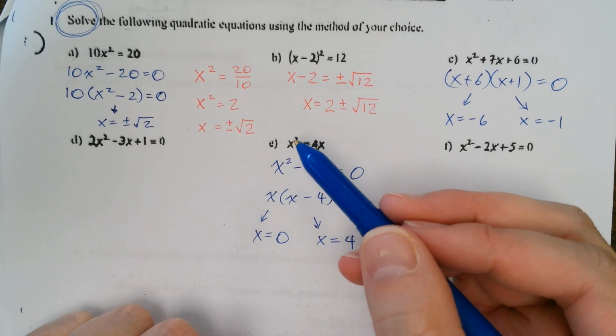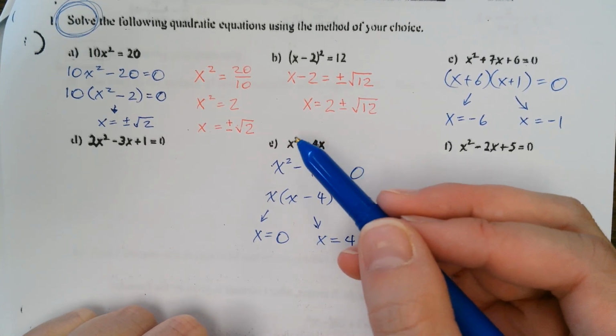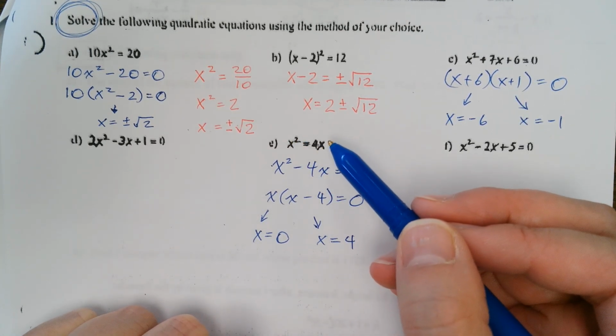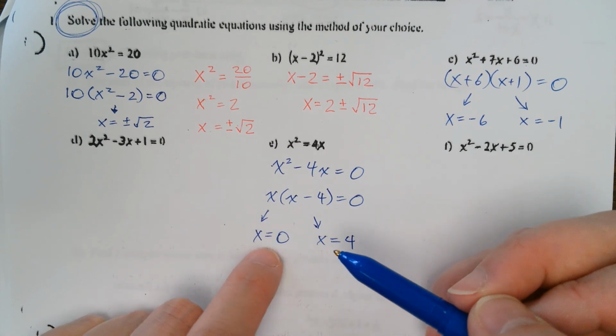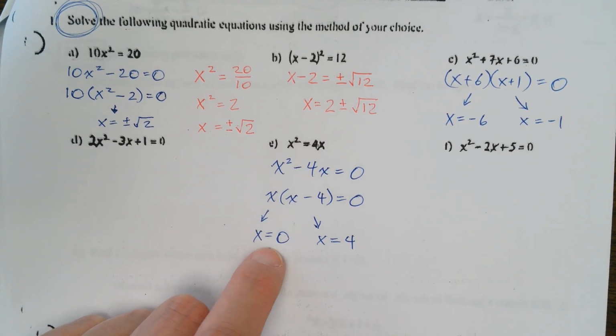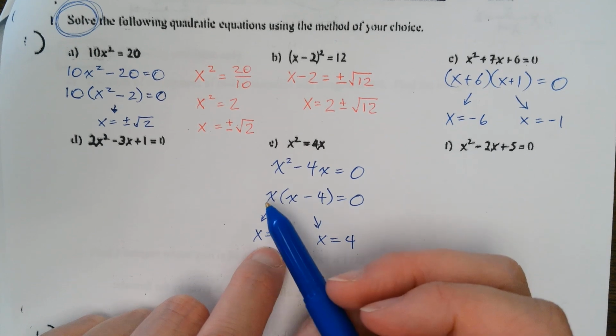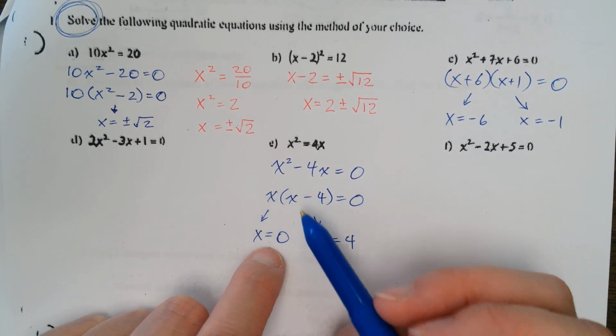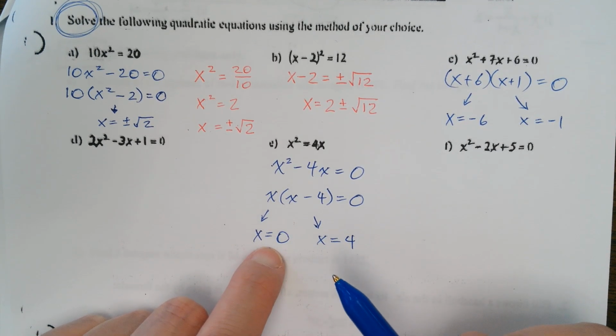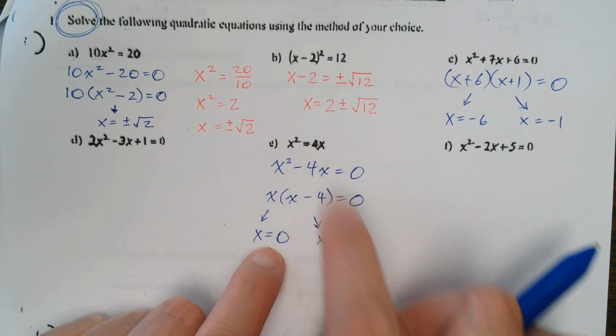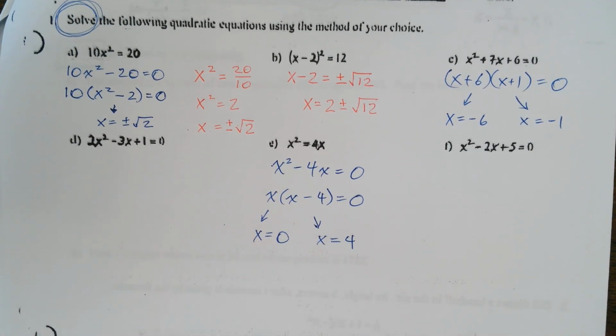So if you did the short way and just canceled out the x on both sides, you would have lost this answer because you can't just cancel out a variable. It's actually still there. You just factored it out. Okay, so be careful with this one. You actually have two answers, x equals 0 or x equals 4.